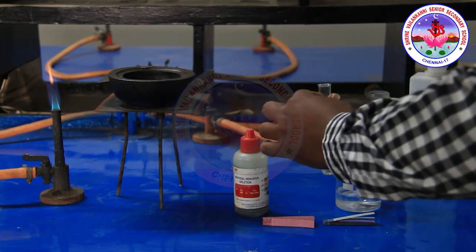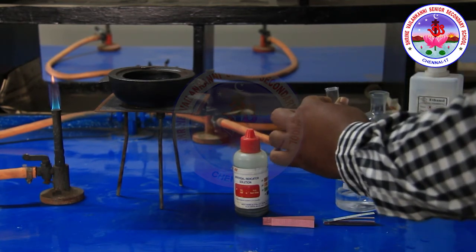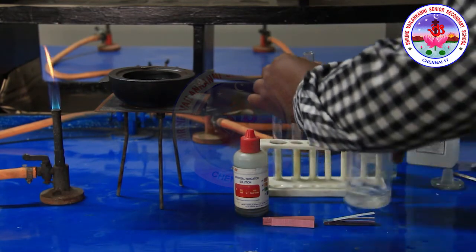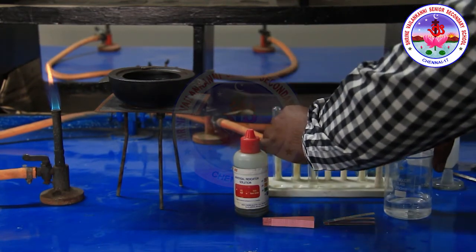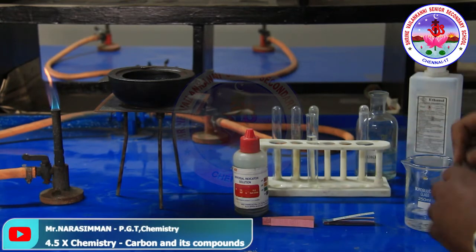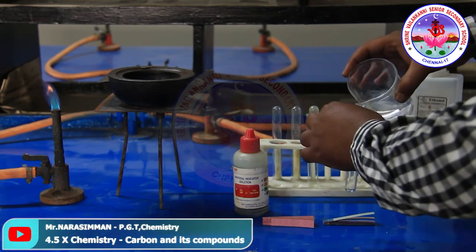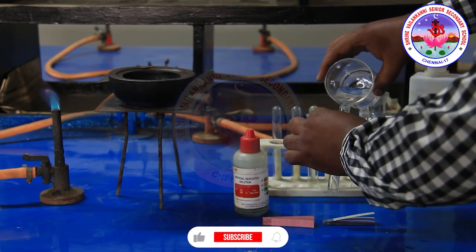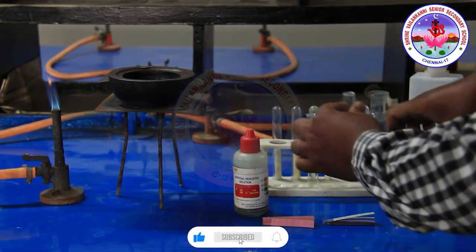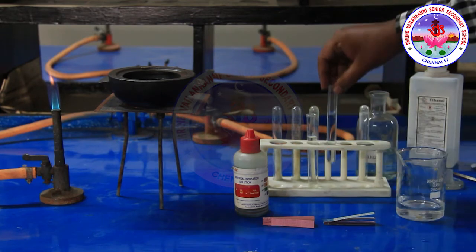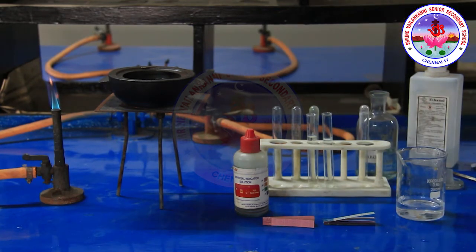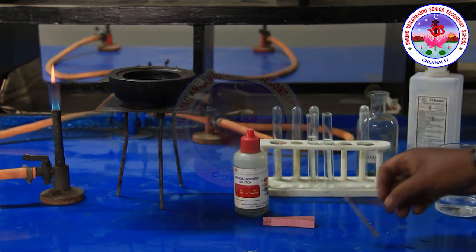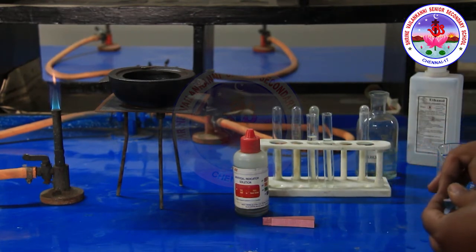Then, one more test tube. I am going to keep this test tube here, and one more test tube. I am going to take glacial, that is acetic acid, diluted acetic acid. Now I am going to check whether the solution is acidic or basic.